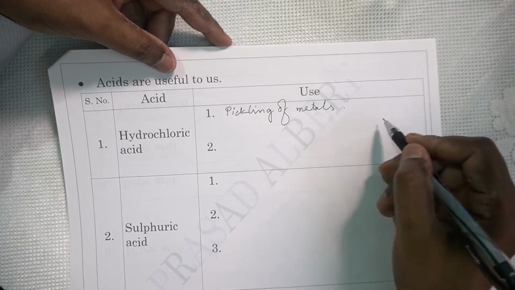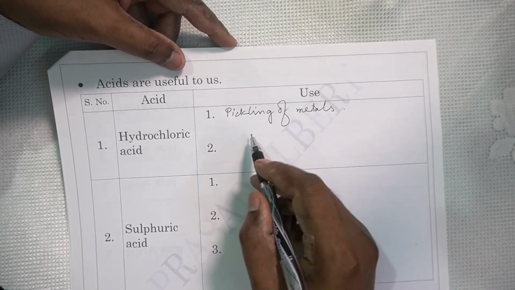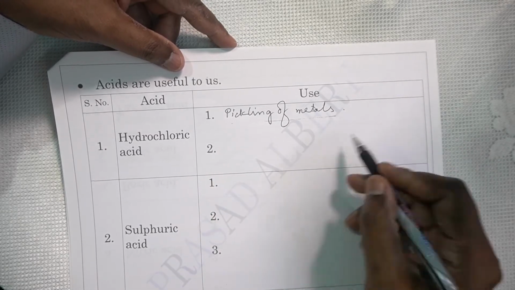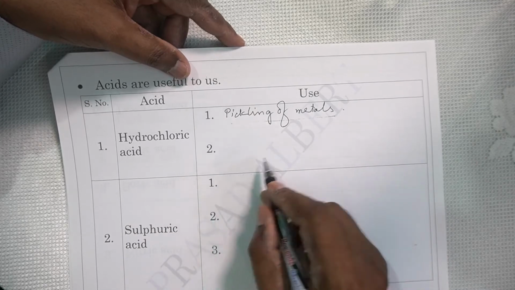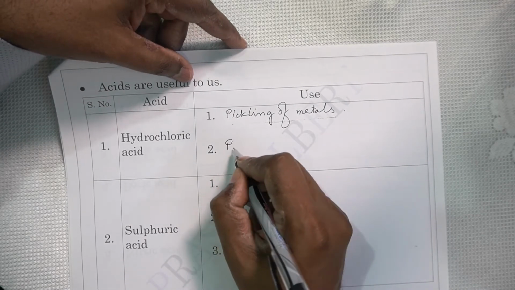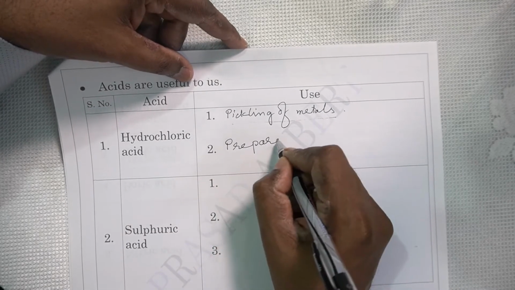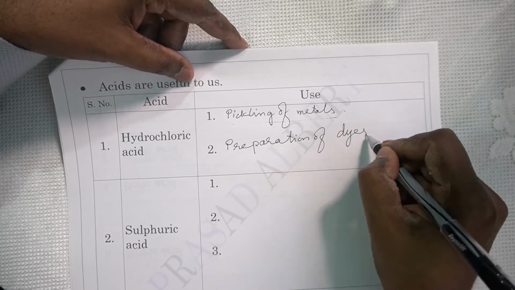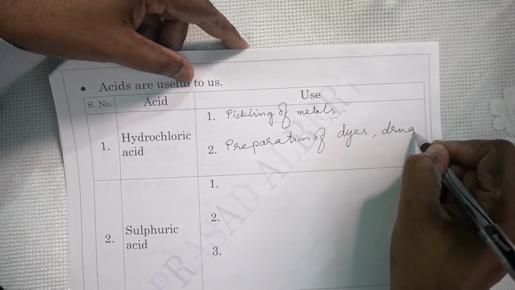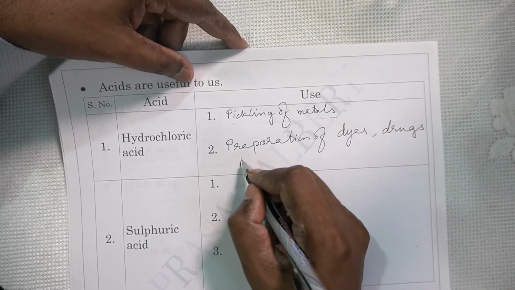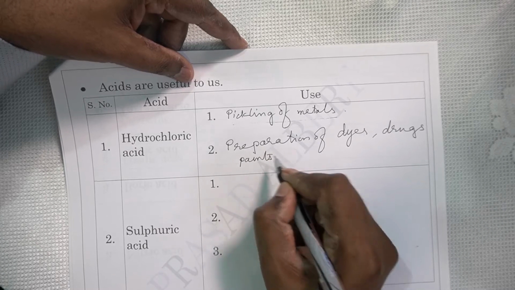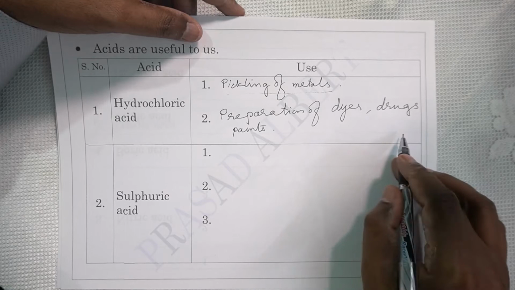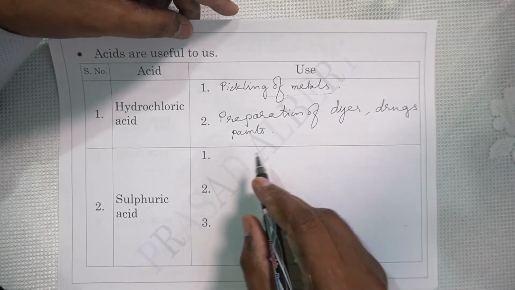Instead of scratching and rubbing and making the surface uneven, it is easy to remove those oxide coatings by pickling, and then the paint can be applied on it. Another use of hydrochloric acid is the preparation of dyes, coloring materials, and drugs also, certain medicines, medical preparations, paints, etc. So these materials are also obtained from hydrochloric acid. It's also used in the preparation of chlorine and bleaching powder and all.